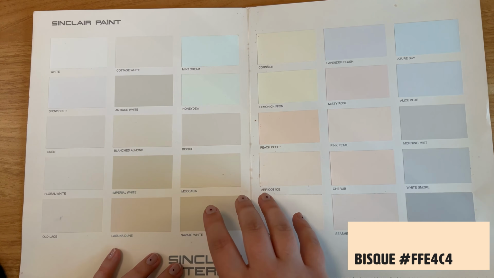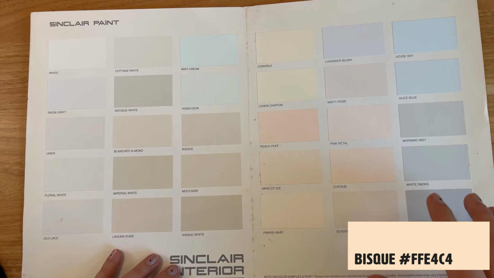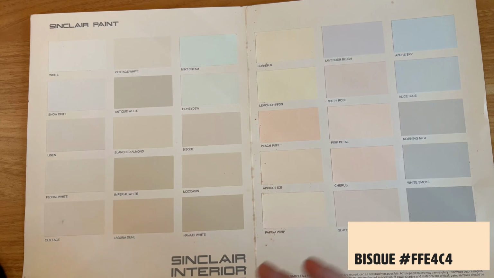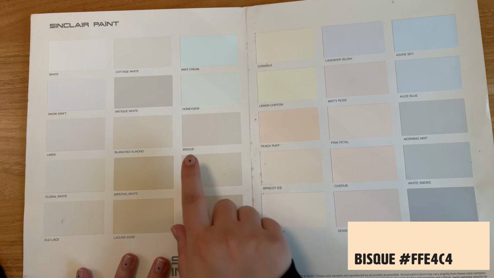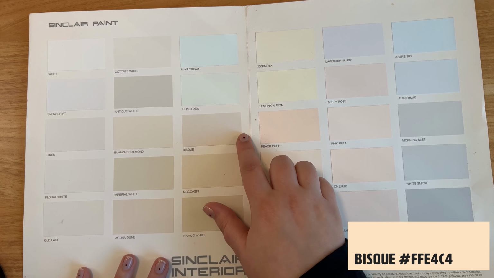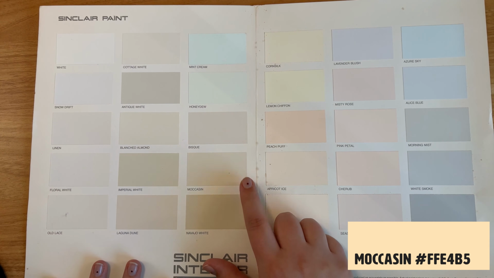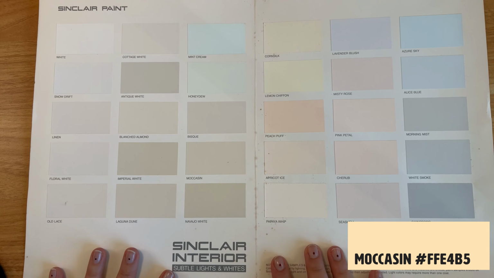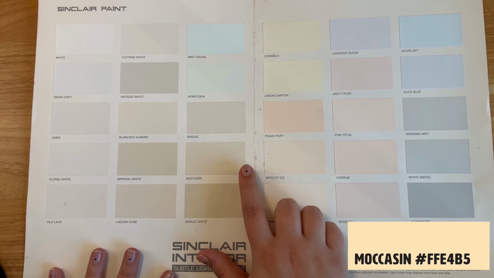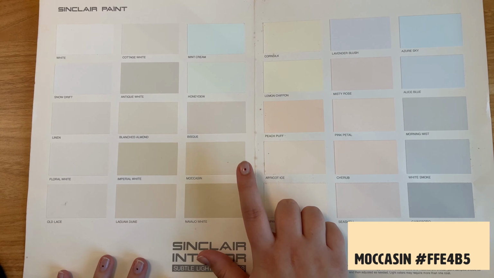Or bisque can refer to unglazed but fired pottery. And honestly, it kind of looks like that too, that sort of beige, clay, unglazed. I think it could be either one. I don't lean towards one explanation more than the other. Moccasin also made the cut in the current CSS standard, and I think it does kind of look like very, very fresh shearling or uncured leather.